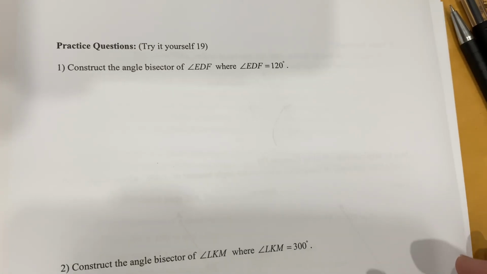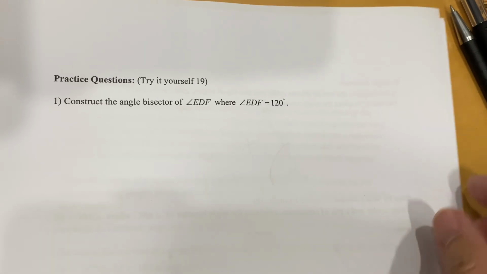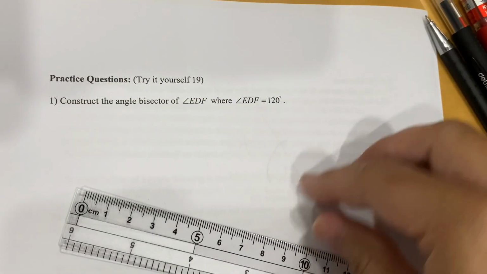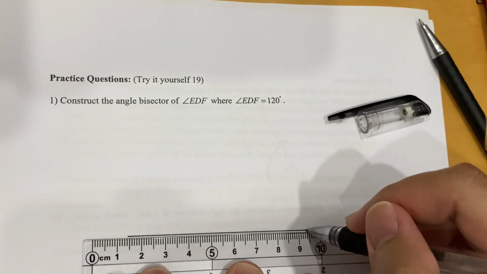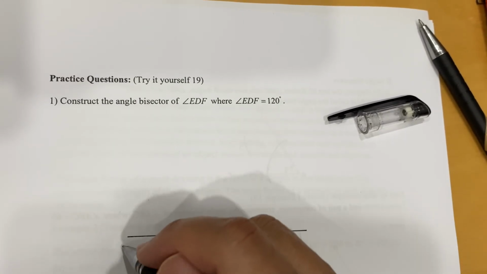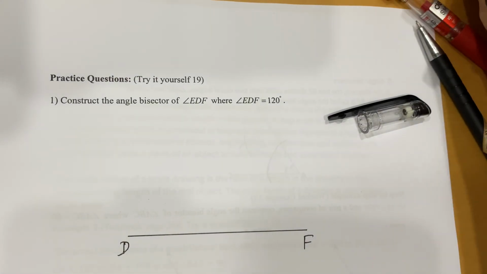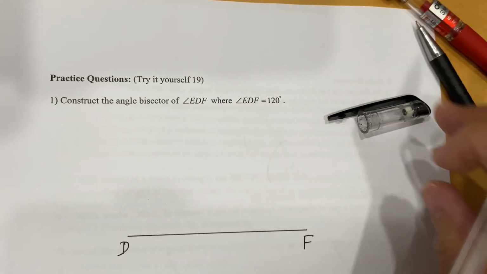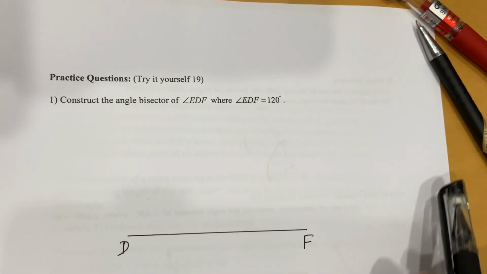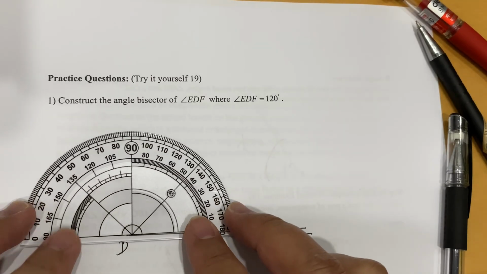Construct the angle bisector of EDF, where EDF is 120. So I just draw a random line first. Then this will be DF. Then I need to draw EDF. So where is EDF? EDF will be 120.